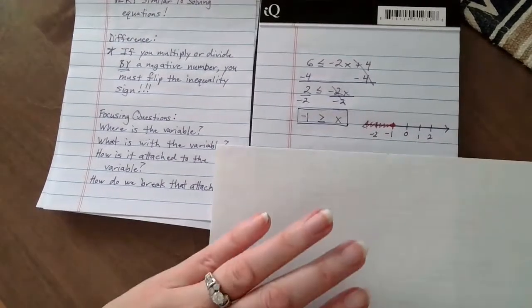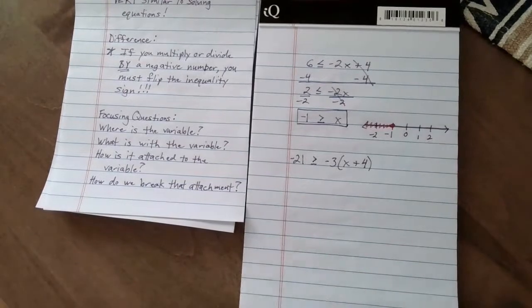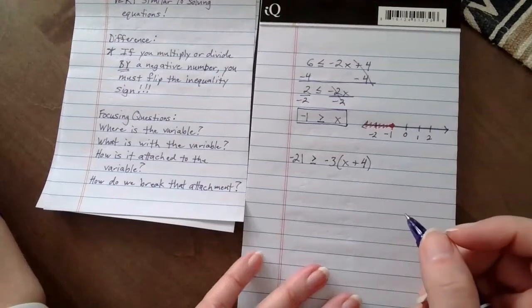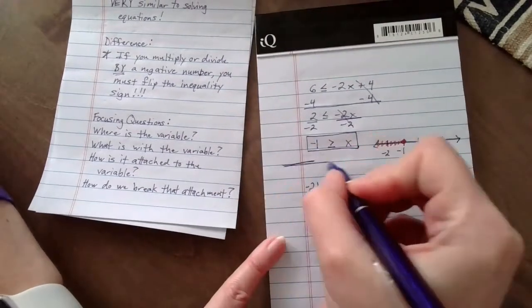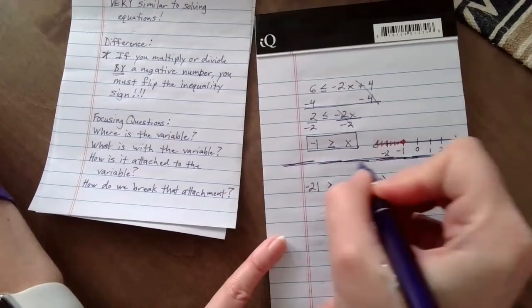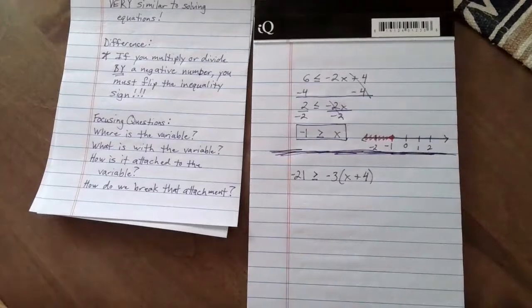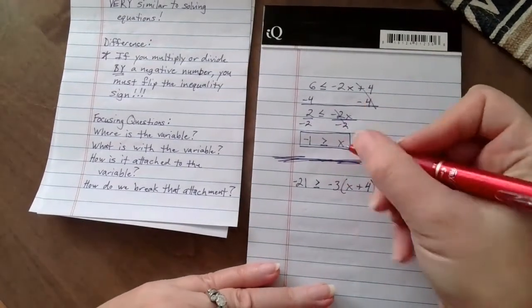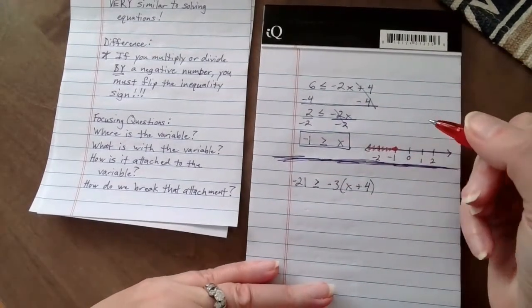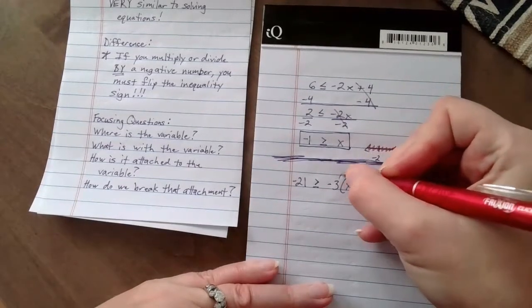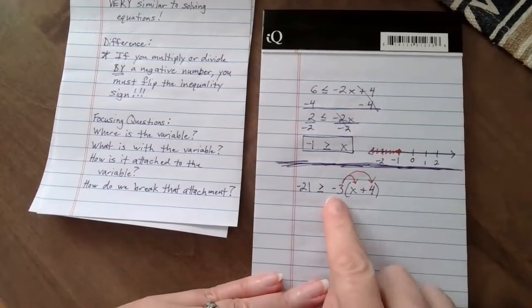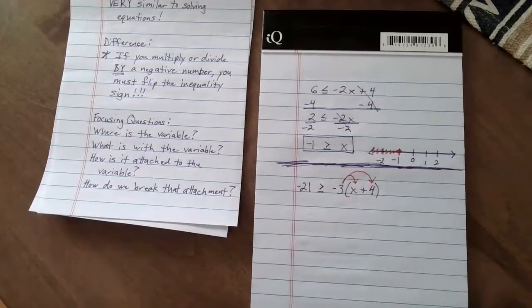All right, last one. One more, I promise, right here. So we've got -21 is greater than or equal to -3 times x plus 4. Again, I'm just going to do a separating line here on the page to make sure that we understand what's happening. Ooh, parentheses. This reminds me of something called, oh yes, the distributive property, which is kind of like launching water balloons. Right there. I'm doing -3 times the x and -3 times the 4.